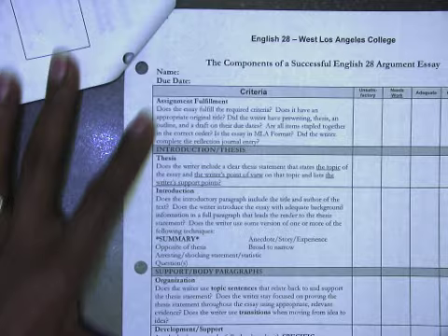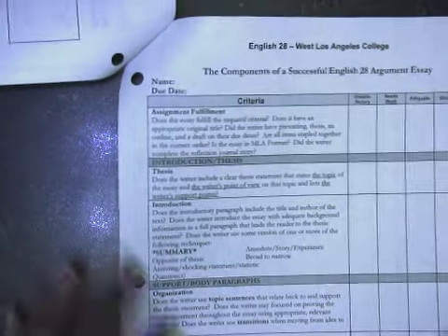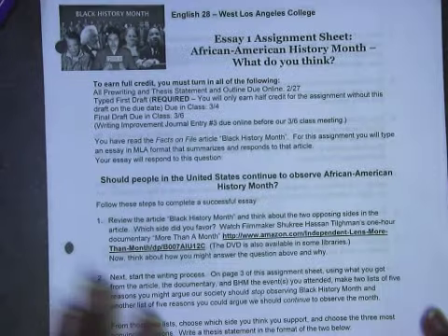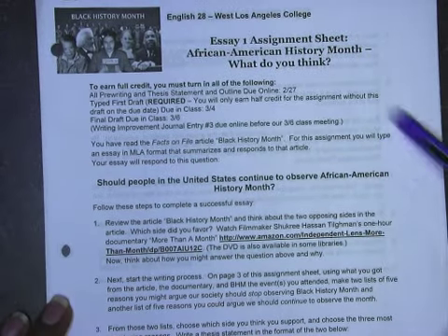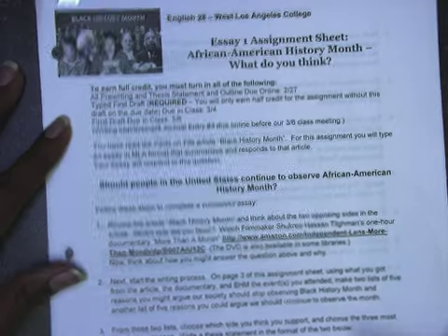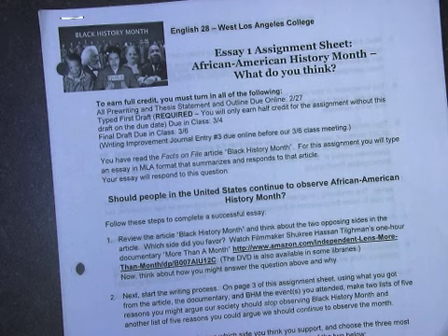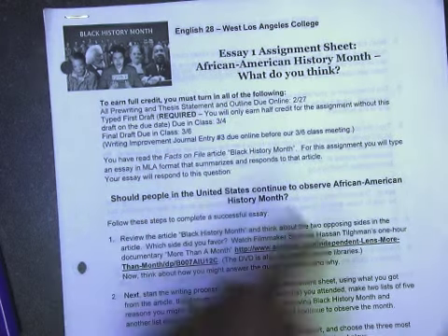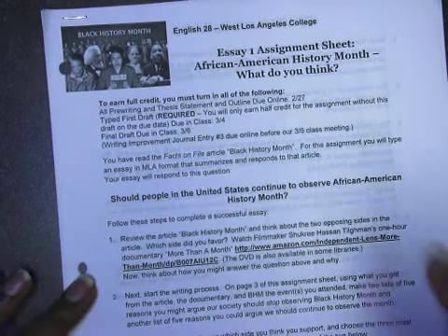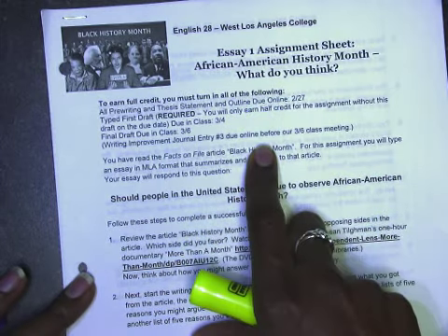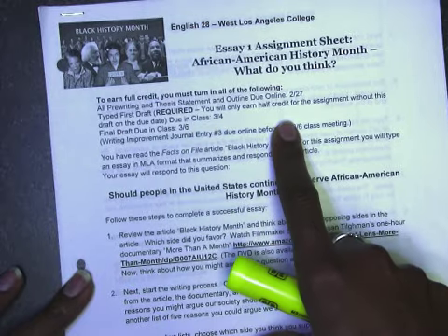And I know that this is an essay rubric with the criteria for doing well on the essay on the front and on the back. So I'm going to start with the first couple pages, the essay 1, just the assignment sheet. And so looking up here at the top, I see it says, to earn full credit, you must turn in all of the following. So I guess this is a list of all the things I have to turn in in order to get full credit for the essay.